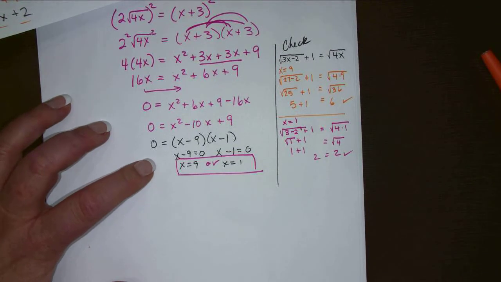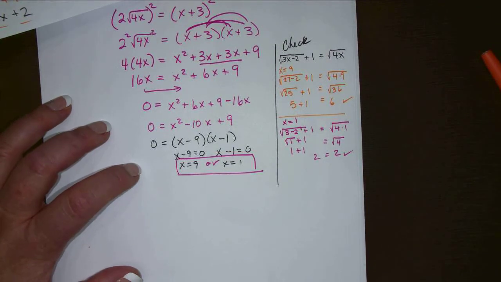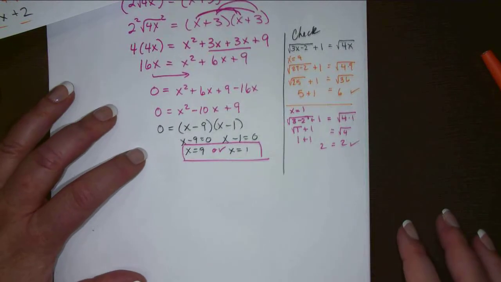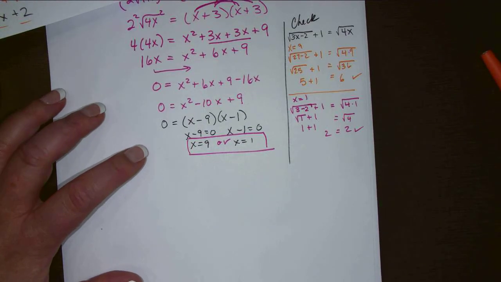All right, that was the much harder one. Did you find that hard? I know you followed, but you remember you have to watch your steps when you try it yourself, right? Okay, so the much, much harder one.